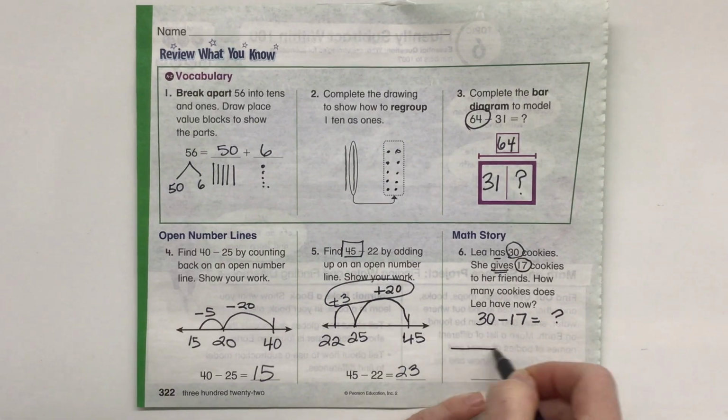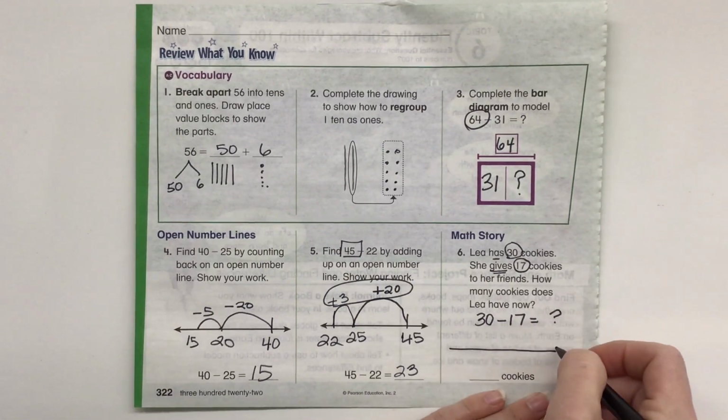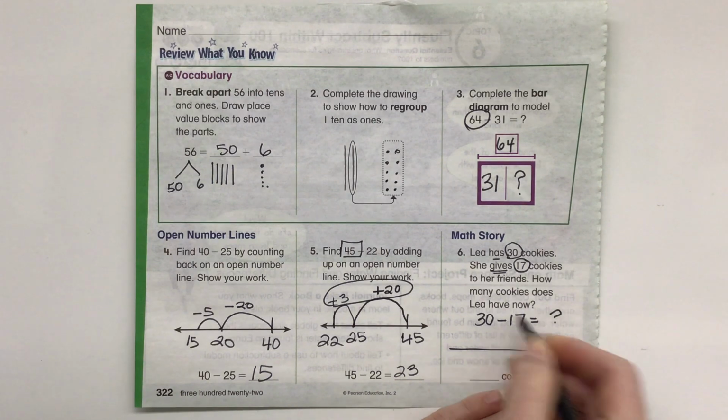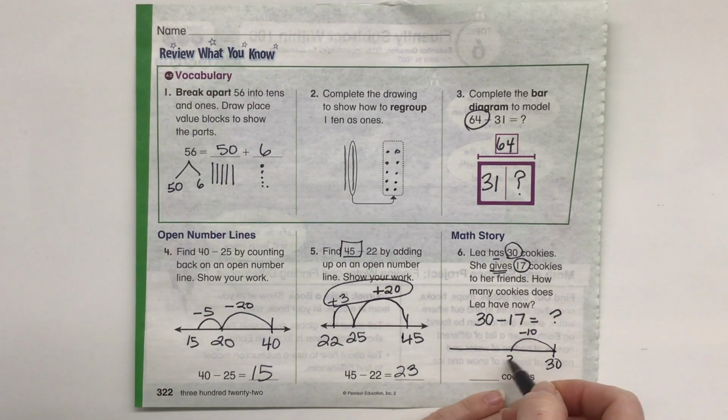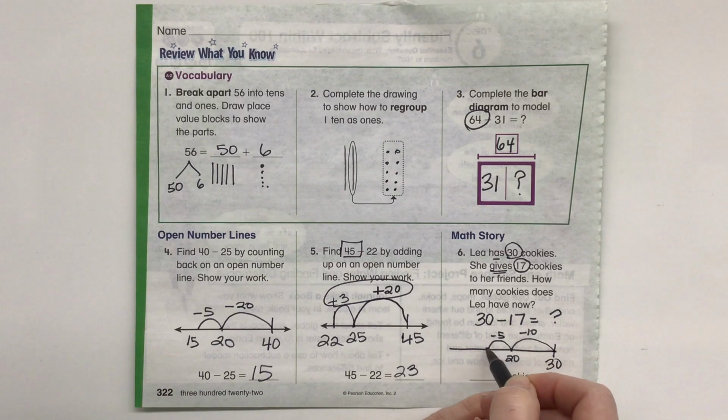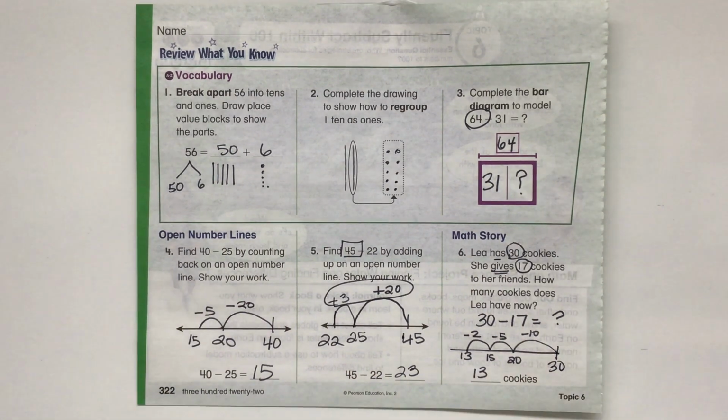So we can do it lots of different ways. I'm going to do it on an open number line. I'm going to do 30 minus 10 gets me to 20. And let's see, I need to do 7 more. So I'm going to do minus 5 and minus 2. So 20 minus 5 is 15, and 15 minus 2 is 13. So it gives us a difference of 13 cookies.